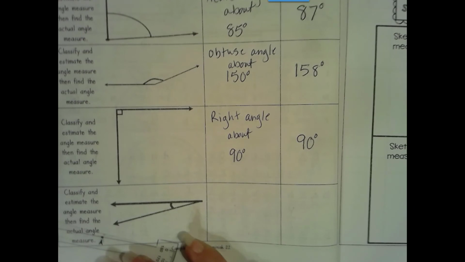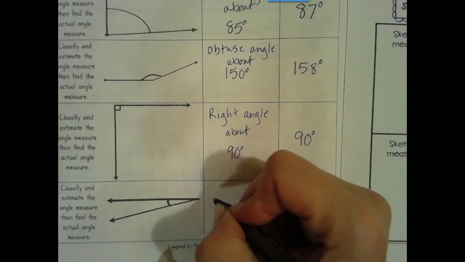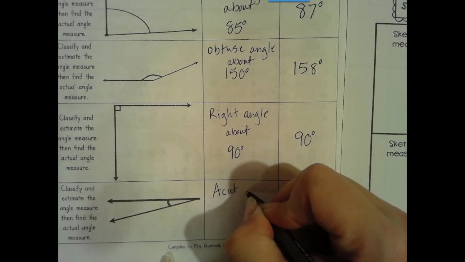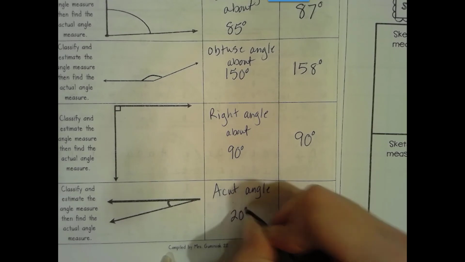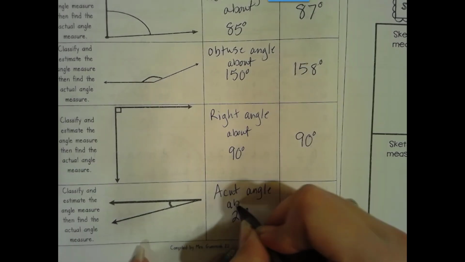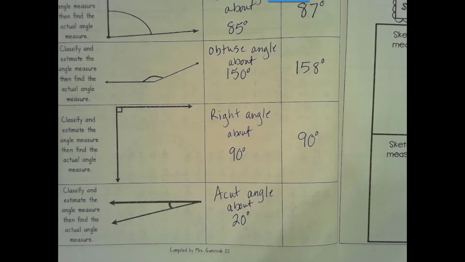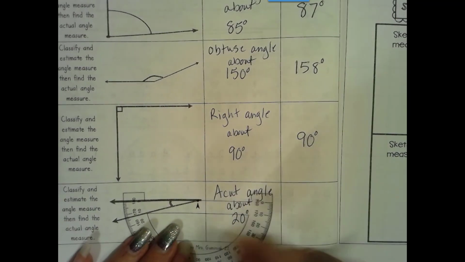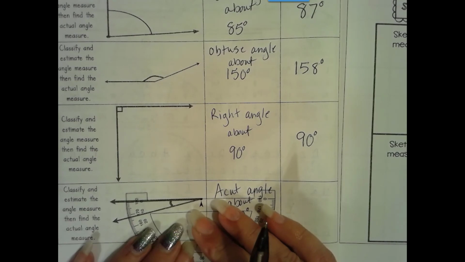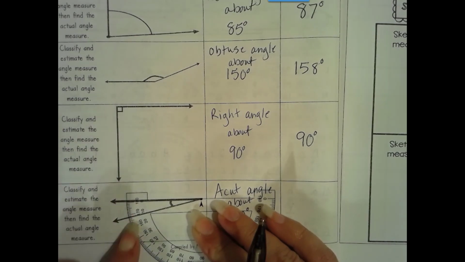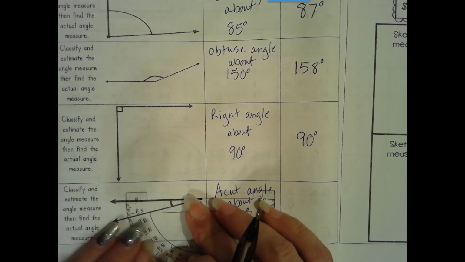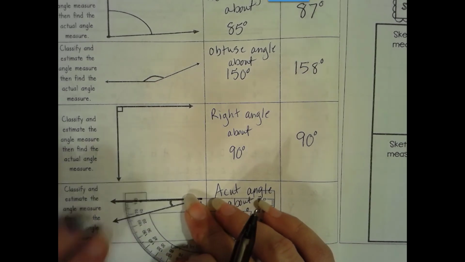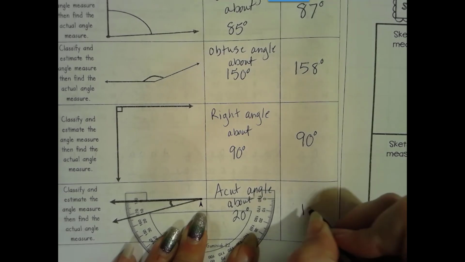Okay, then my last one down here. This is a very little angle. It is an acute angle. It doesn't look very big, so I'm going to say it's about 20 degrees. Oops, I forgot the word about for my estimate. Okay, so I'm going to put this on the vertex. Line it up with my 0, so it's the bottom set of numbers. I can see exactly where it crosses. It crosses, let's see, make sure it's lined up. It crosses right at the, so here's 10, 11, 12. 12 degrees.